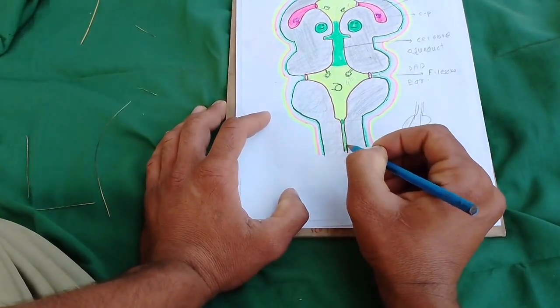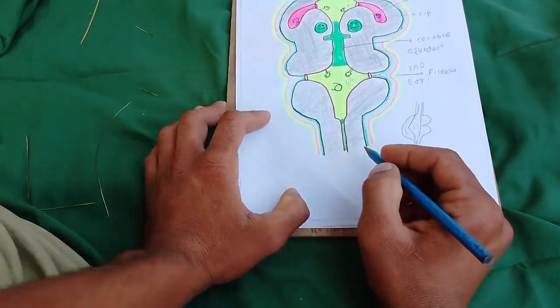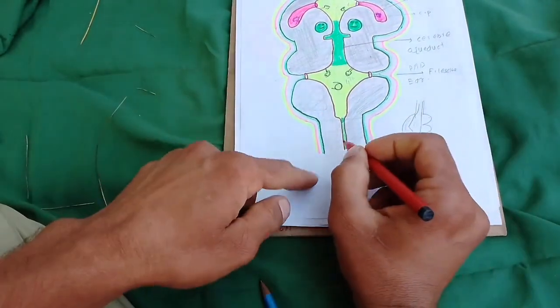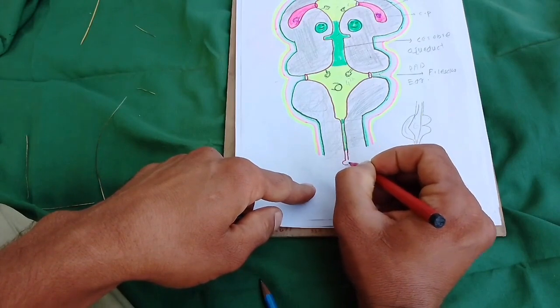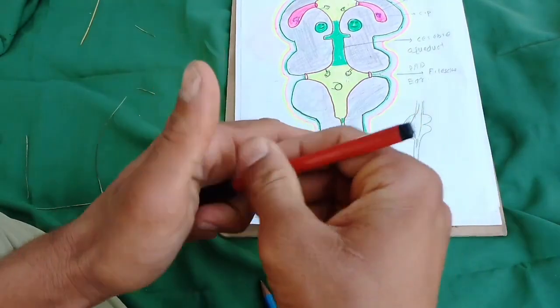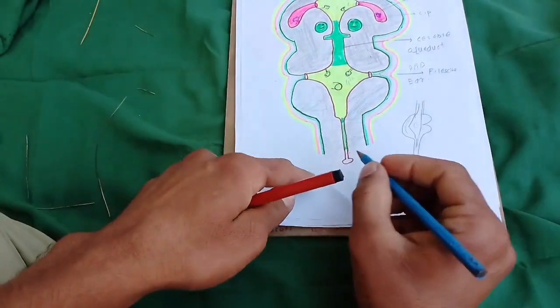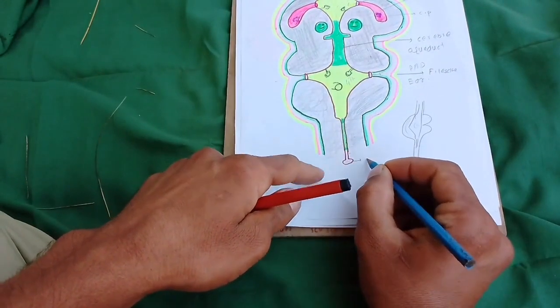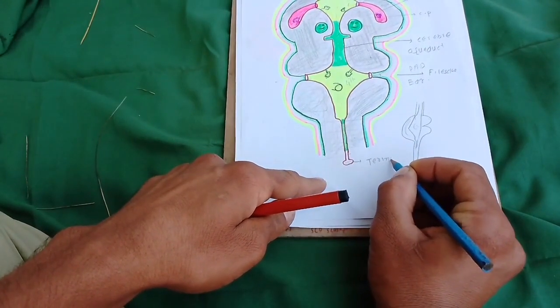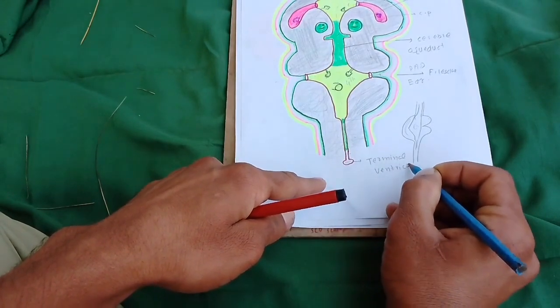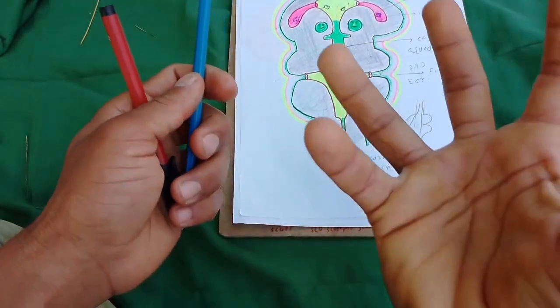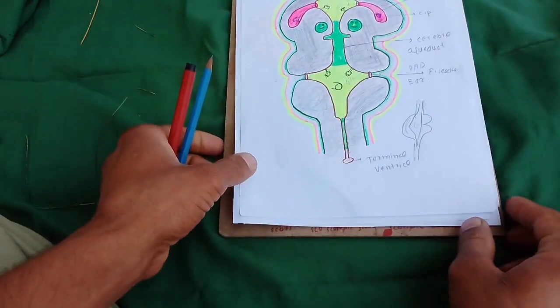So the central canal of the spinal cord is also filled with cerebrospinal fluid. At the inferior end, the spinal cord has a swollen structure which is called the terminal ventricle. The terminal ventricle is the end point, the swollen, wide area of the spinal cord.